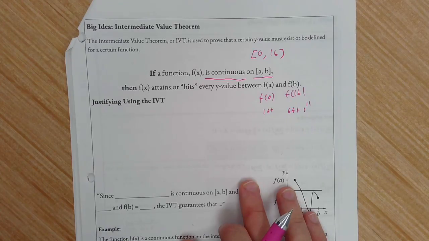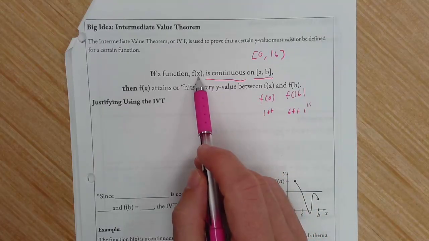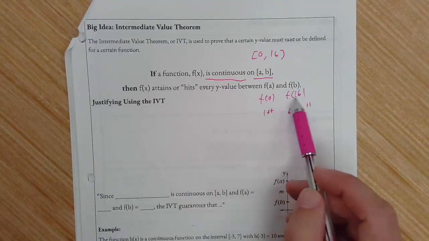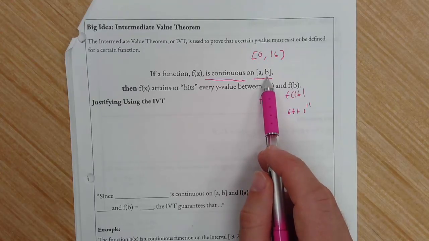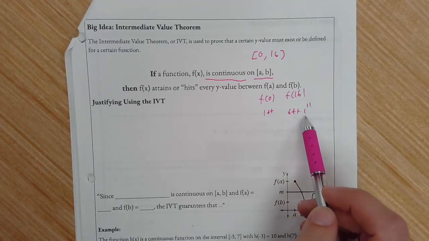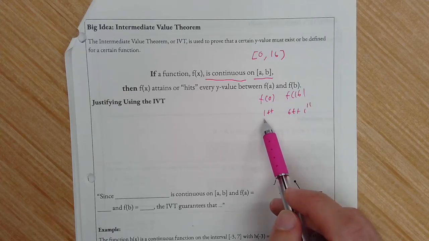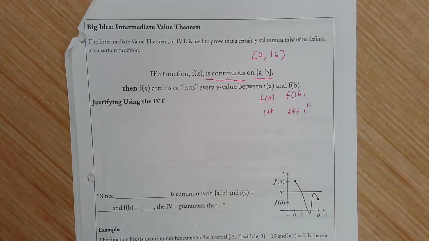Question? Yeah. So basically f of c has to equal y. The f of x has to hit every single y value between f of a and f of b. So if f of a is 1 and f of 16 is 6 foot 1, it has to be every single value, 1.1, 1.2, I mean every single value between 1 and 6 foot 1.